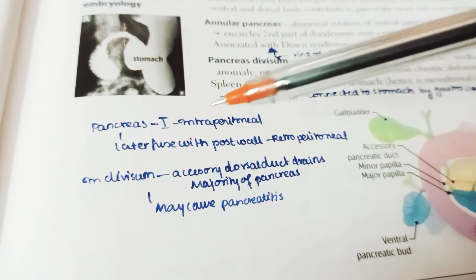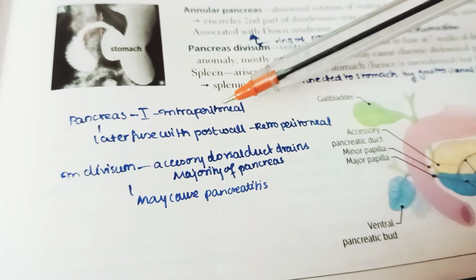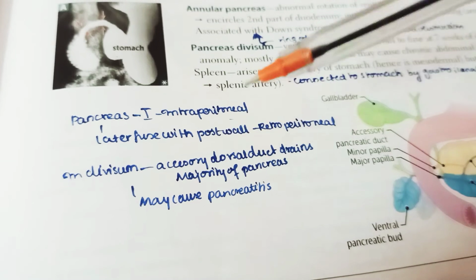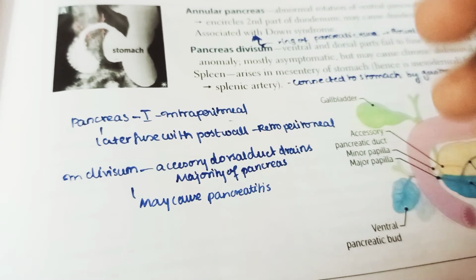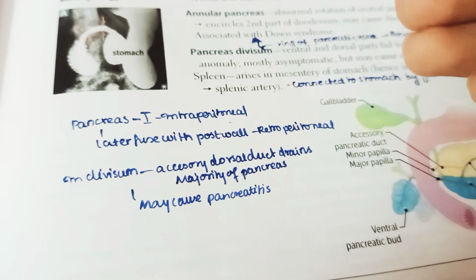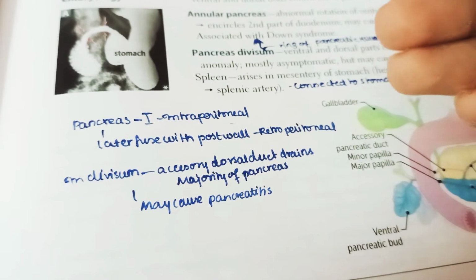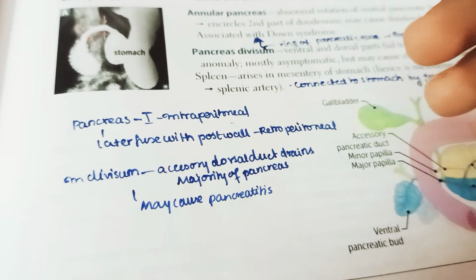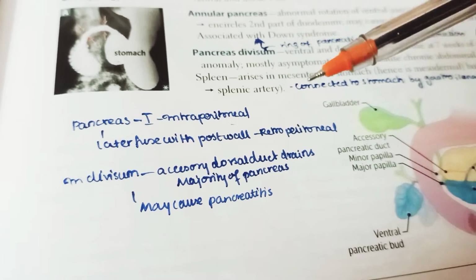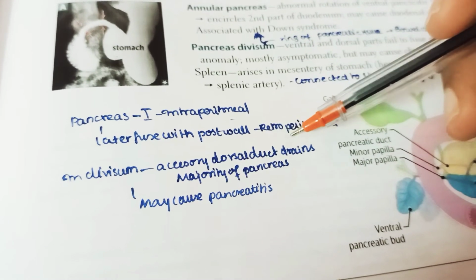Coming to the pancreas. The pancreas is first intraperitoneal, but later it fuses with the posterior wall and becomes retroperitoneal. Retroperitoneal means it is covered by peritoneum on only one side. First it is intraperitoneal, that is, covered on two sides, but later it becomes retroperitoneal.